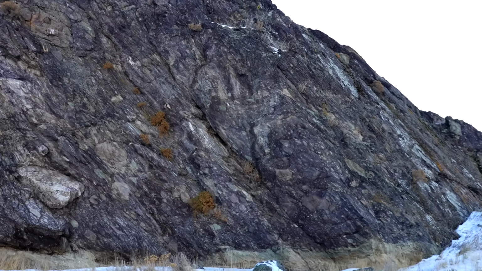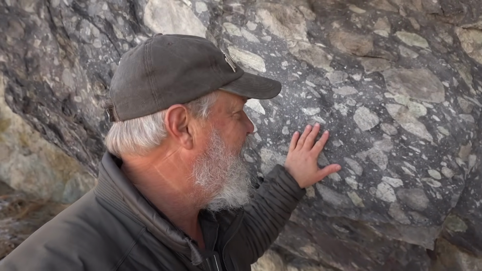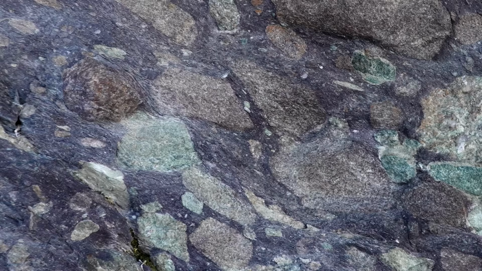Let's revisit the rock and be right at the outcrop, and we can put our hands on it, or at least I can. I sure wish you could with me here, because you can just feel the history in this.